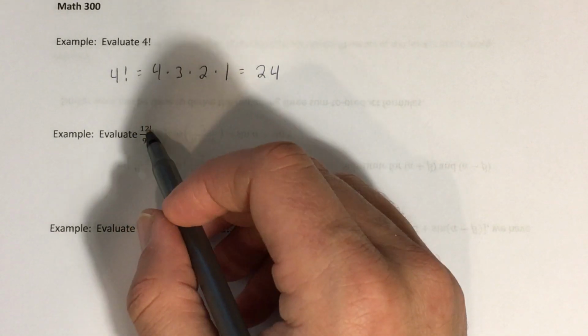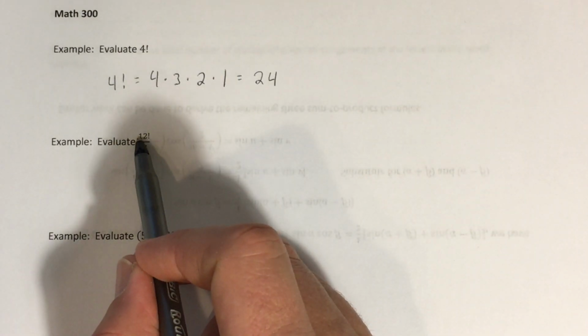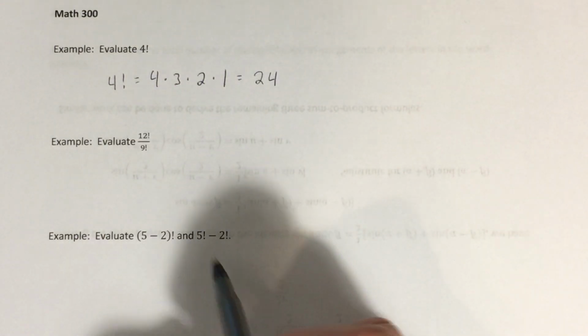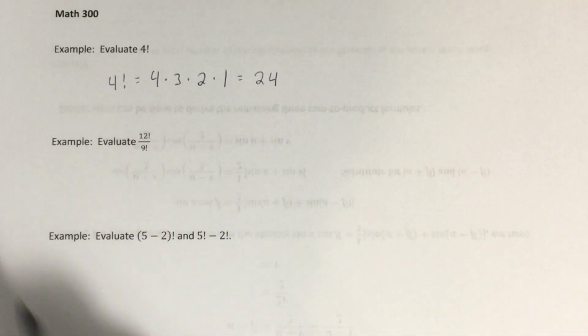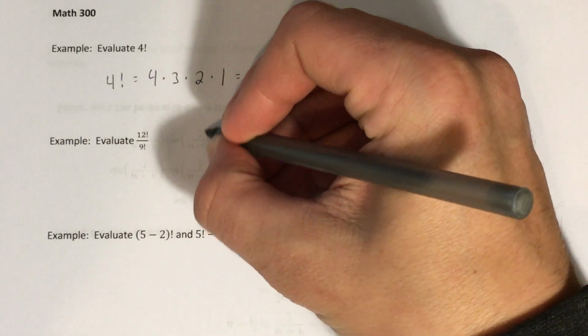So something like this, 12 factorial over 9 factorial. First of all, let me just say that 12 factorial by itself is an enormous, enormous number. 9 factorial is also very, very large. It's actually not a good idea to try and find 12 factorial by itself and 9 factorial by itself and then do the division. Obviously, with a calculator, that's not hard, but if you're doing this by hand, that's a lot more work than you need to do.